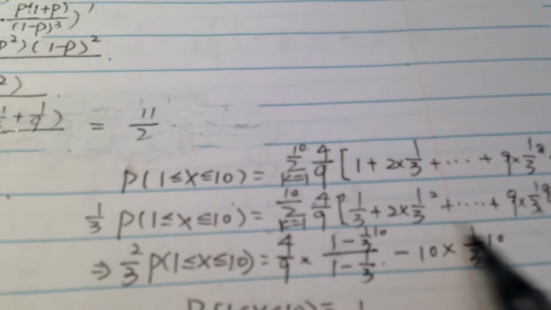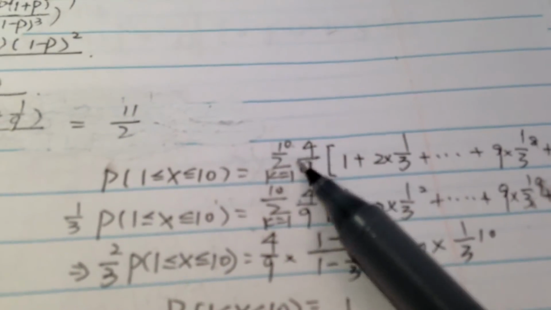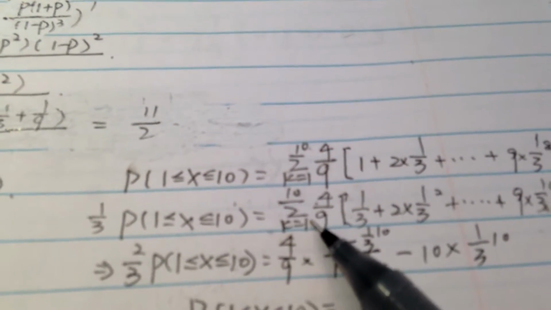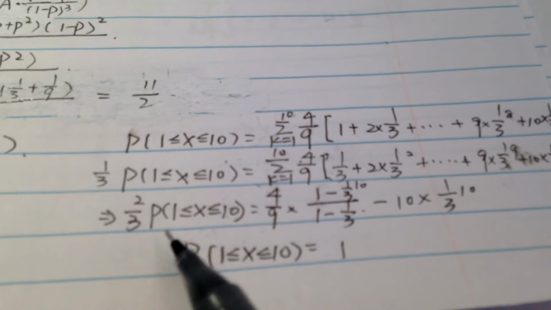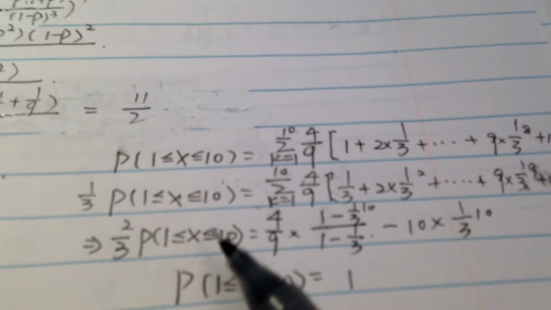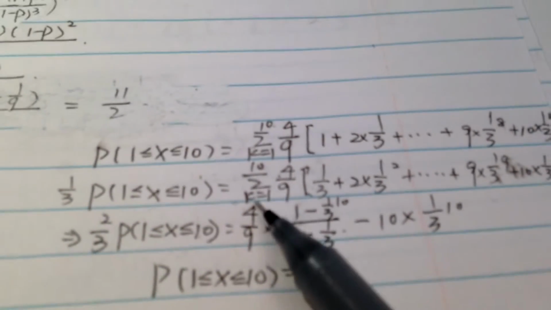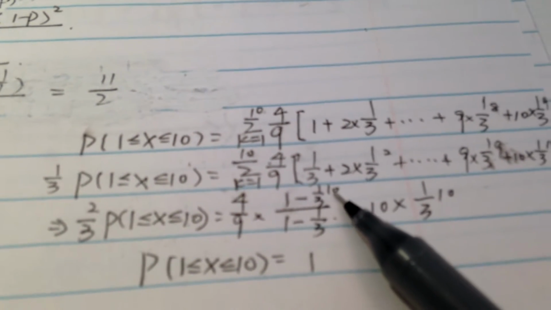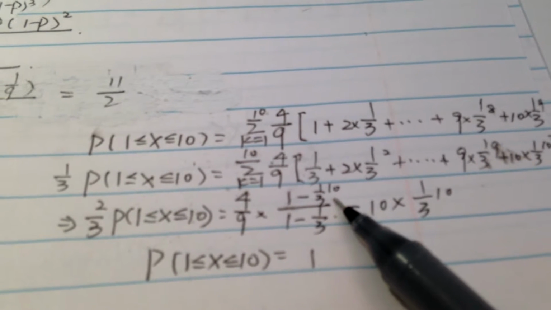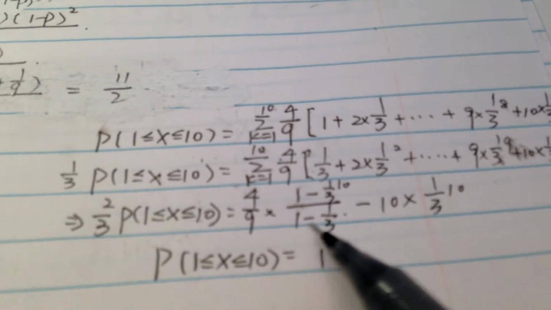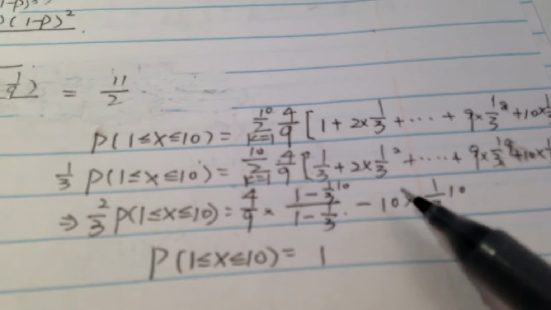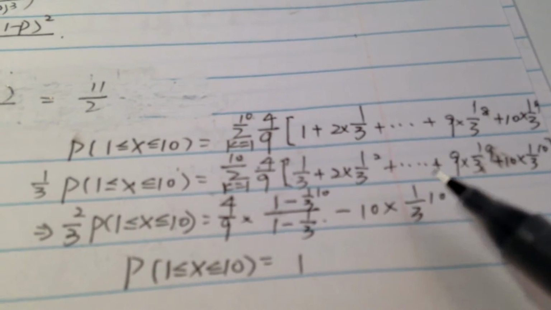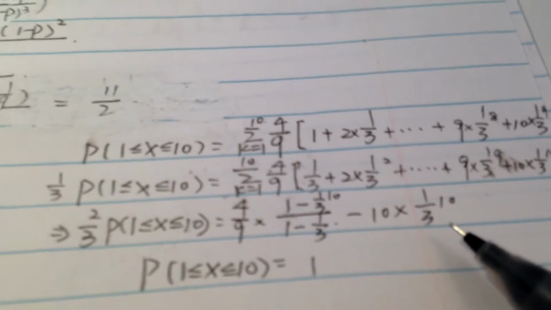We get this equation, and using the first equation minus this equation, we can get 2/3 times the probability of X between 1 to 10 equal to 4/9 times (1 minus (1/3)^10) over (1 minus 1/3) minus 10 times (1/3)^10.